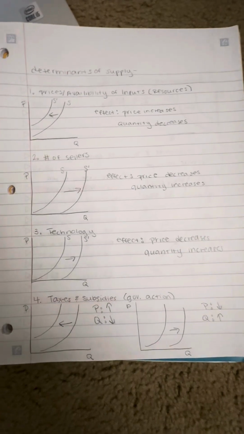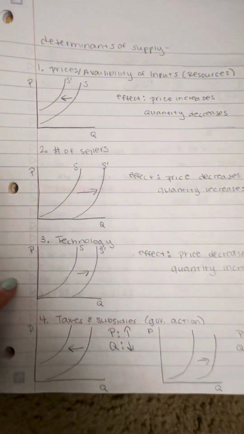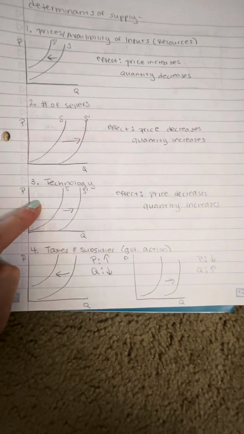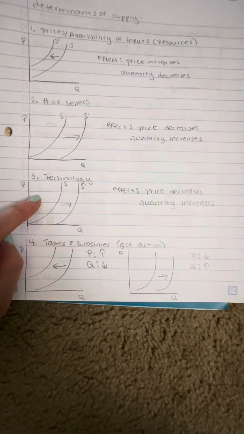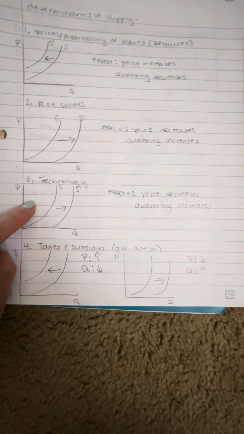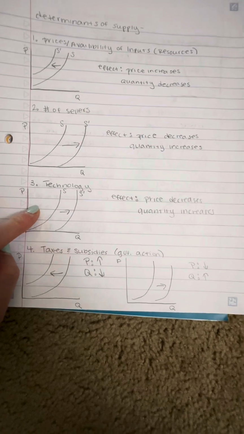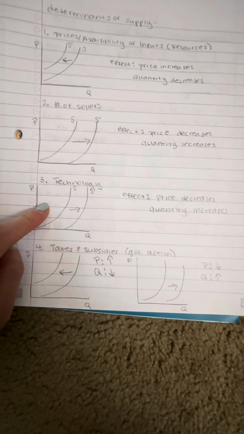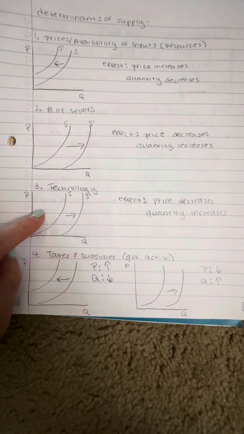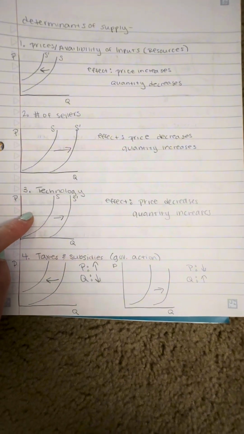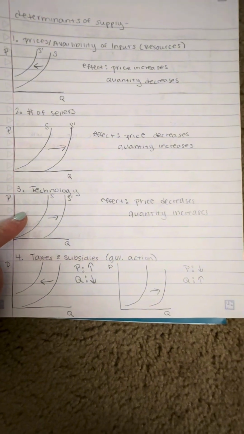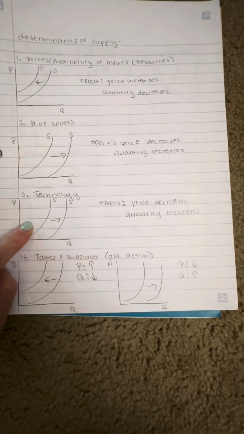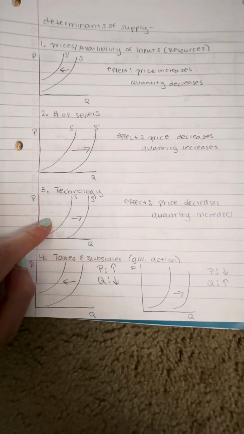Moving on, the third determinant of supply is technology. And for this one, an example could be if the kid got some sort of juicer that made it easier and faster to squeeze the lemons, and their production efficiency would improve.